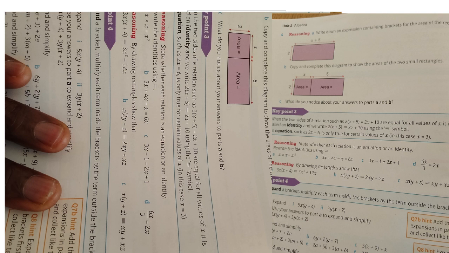Now, let me give you something for you to try your hands on. What do you think the result will be if I ask you to do 2p multiplied by p? 2p multiplied by p. What will your result be?